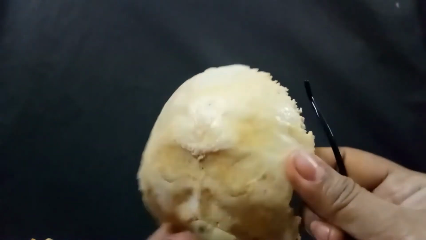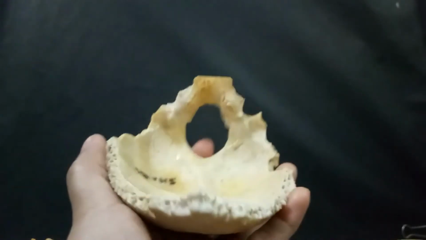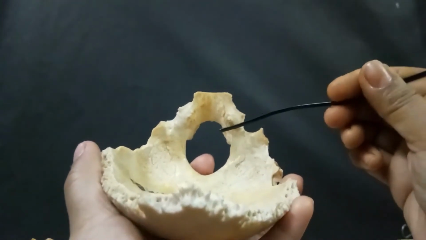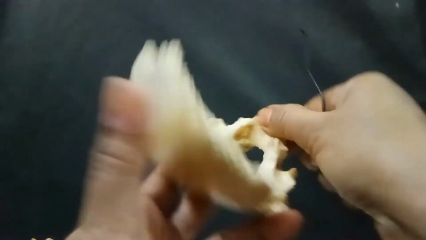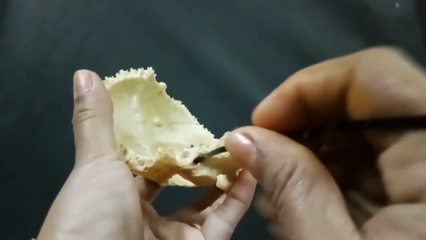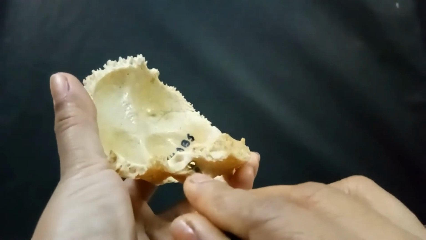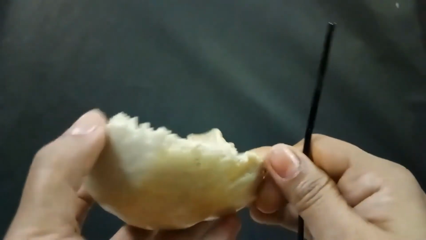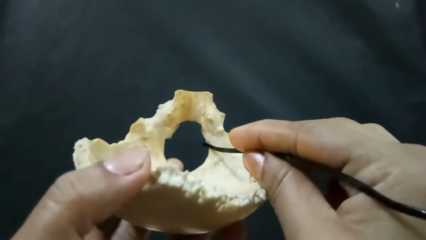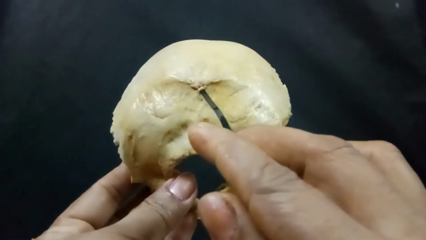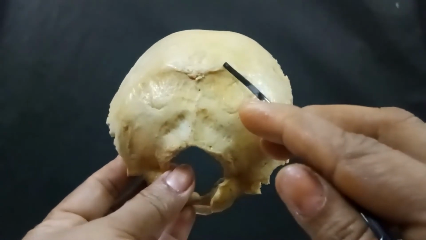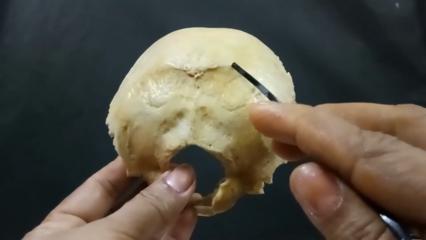Next, the nerves in relation to this bone. Across the jugular tubercle, we have the 9th, 10th and 11th cranial nerves. Through the hypoglossal canal, we have the 12th cranial nerve. Through the foramen magnum will pass the spinal root of the accessory nerve. And on either side of the external occipital protuberance, we have the greater and the lesser occipital nerves.